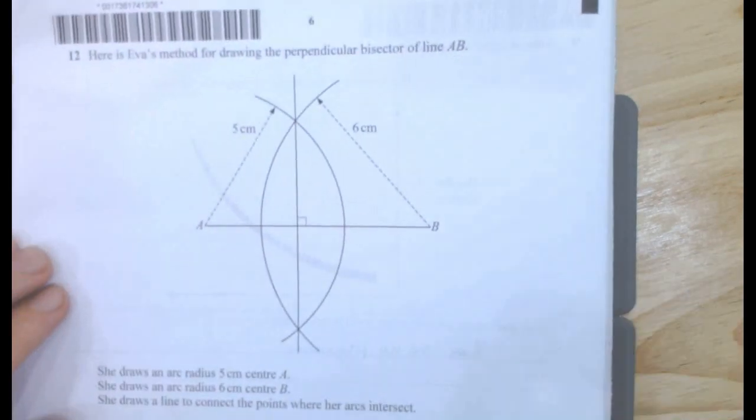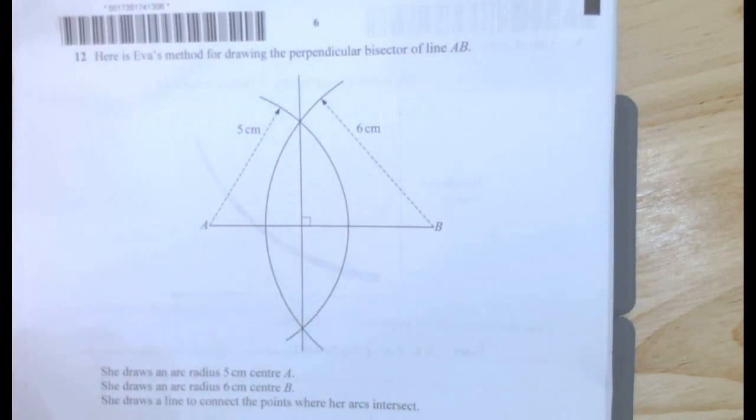Next up. All right. Here is Eva's method for drawing the perpendicular bisector of A, B. She draws an arc of radius 5 centimeters from center A. She draws an arc of radius 6 centimeters from center B. She draws a line to connect the points where her arcs intersect.